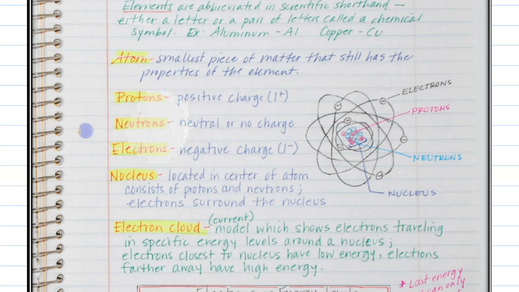The electron cloud is all the area that's outside of the nucleus, and that's where we find the electrons. Now, just to give you an idea, size-wise, the nucleus is so much smaller than the electron cloud, but all of the mass of the atom is in the nucleus. So that makes the nucleus very, very dense.